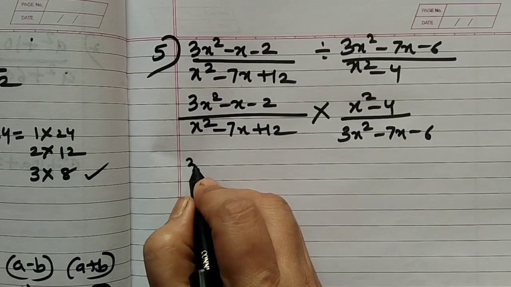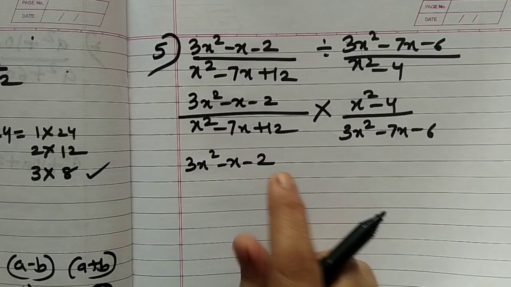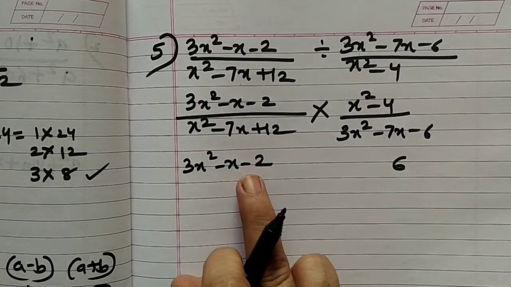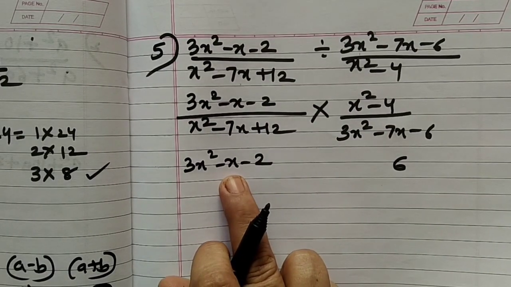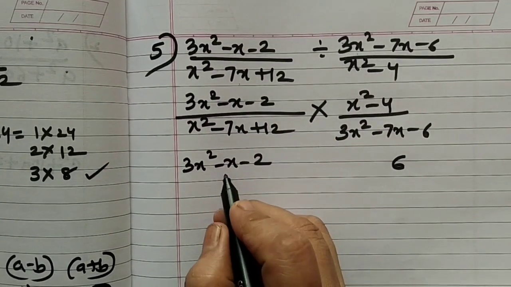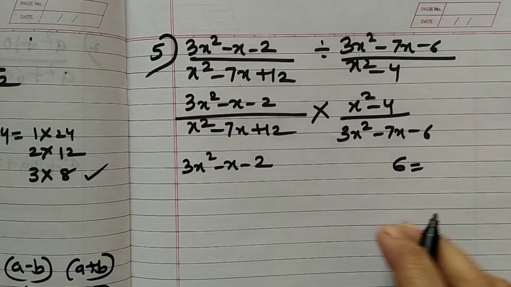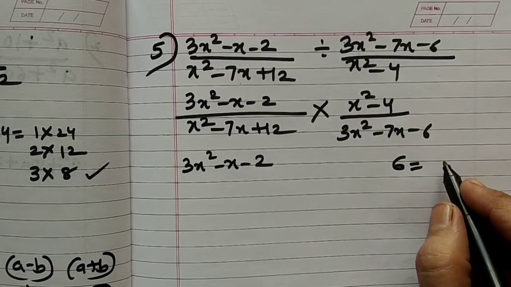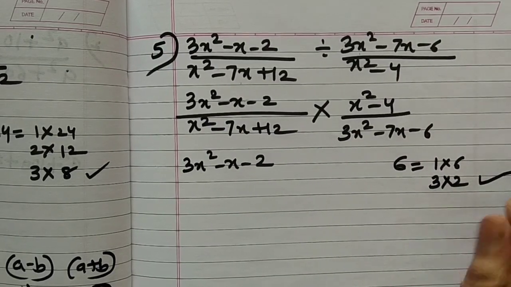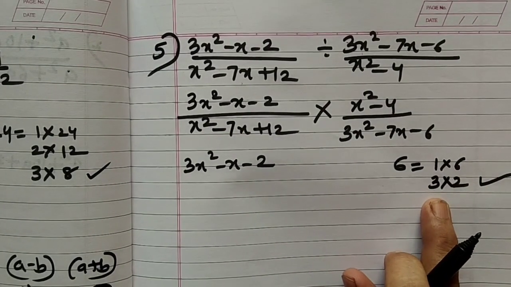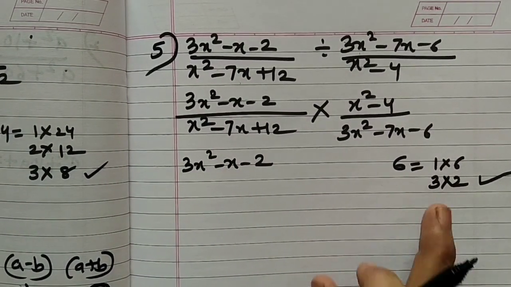Now take the first one, that is 3x square minus x minus 2. Now the multiplication should be how much? 3 into 2, that is 6, and minus 6. So one term will be minus and the difference is minus 1. Now here there is only x, but it is 1x, so it will be x. So we want to find the factors of 6 such that the difference is 1 and the multiplication is 6. So 1 into 6 will not do, but 2 into 3 or 3 into 2 will do. Which number will have a minus sign? Here we have minus, so the bigger number, that is 3, will have a minus sign.